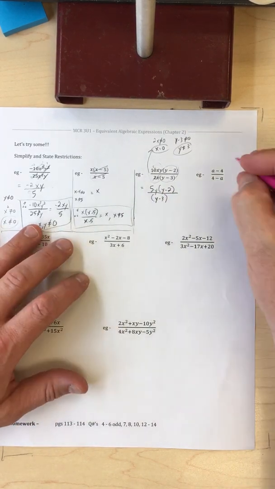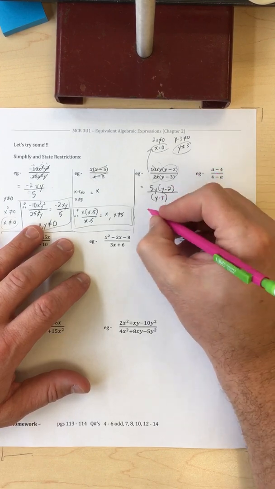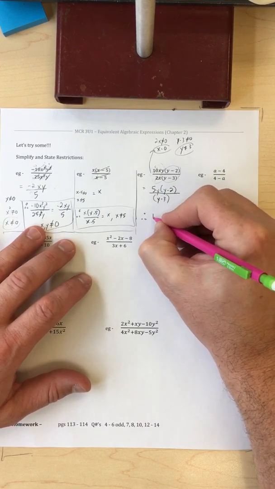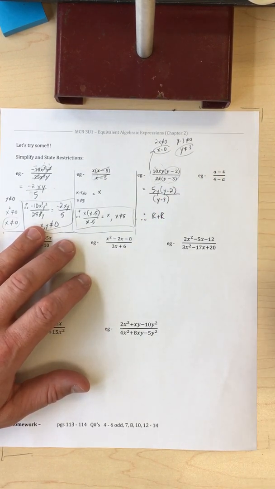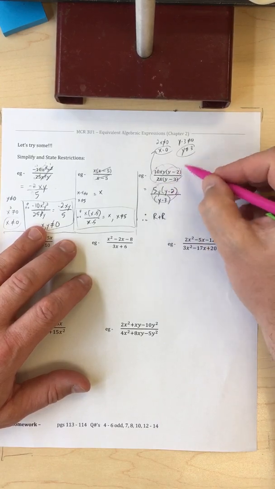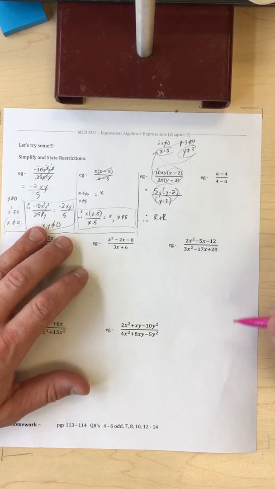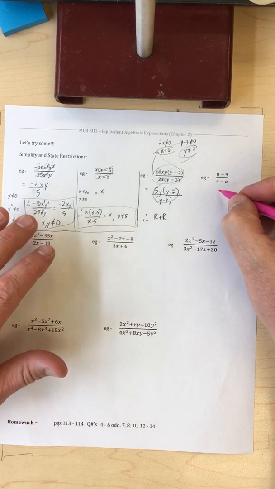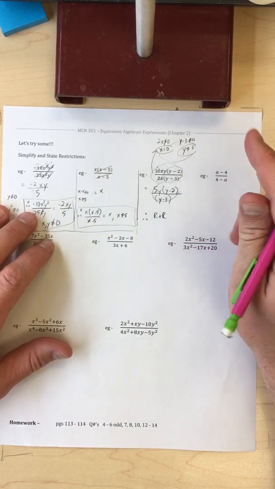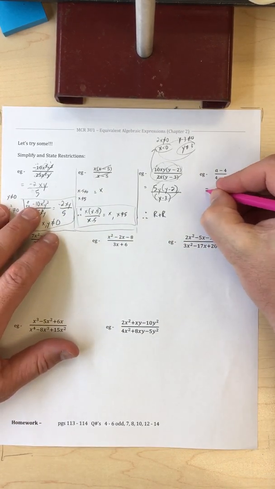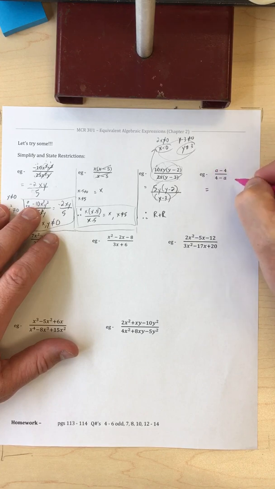Okay, another example here. Restate and restick. You know what I'm going to do to save time so I can get to more examples? I'll just go R and R. Therefore, this guy equals this guy, and those are my restrictions. Do as I say, not as I do, in this particular example here. And this one's a little tricky because you notice you can't factor it.